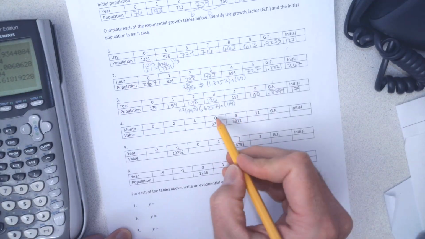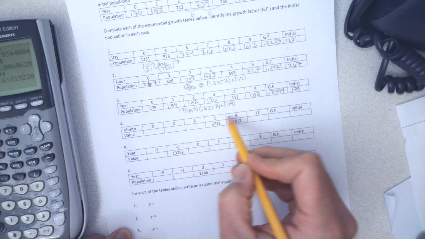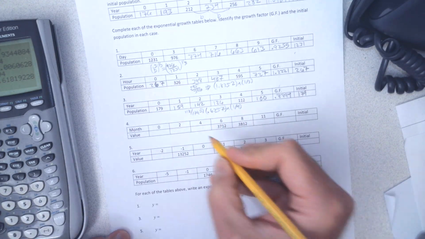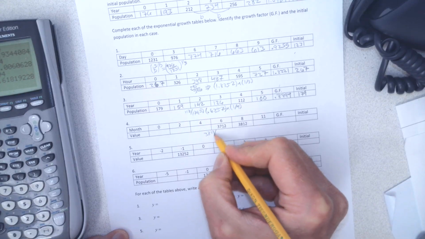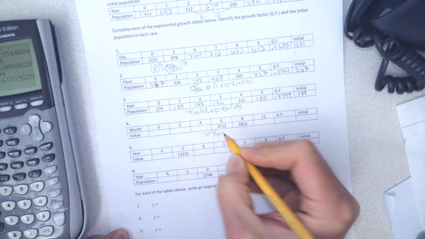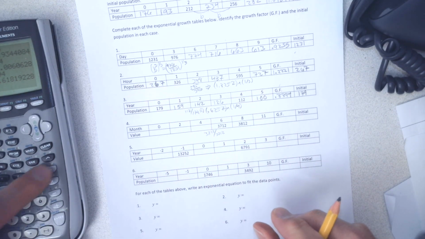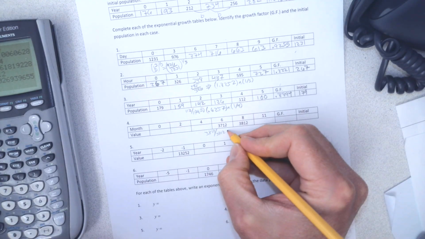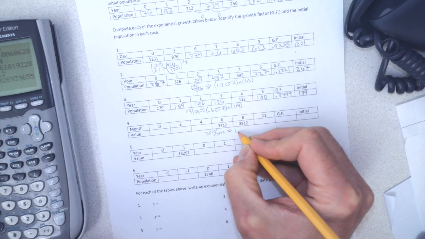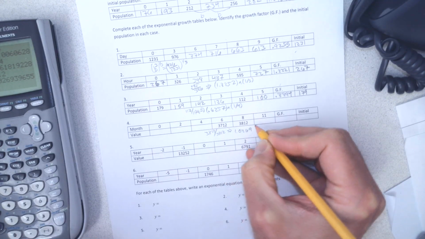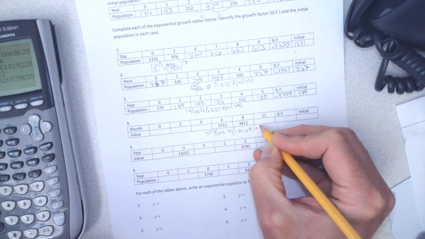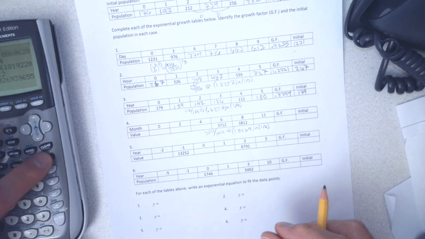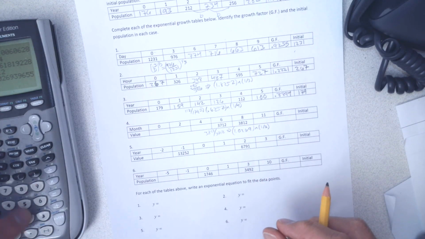Okay, gap here, got to pay attention. The gap is 2. Okay. So I'm going to take my 3812 and divide by 3712. 3812 divided by 3712 gives me a 1.0269, which I am going to raise to the 1/2 power. Raised to the 1 divided by 2 power.